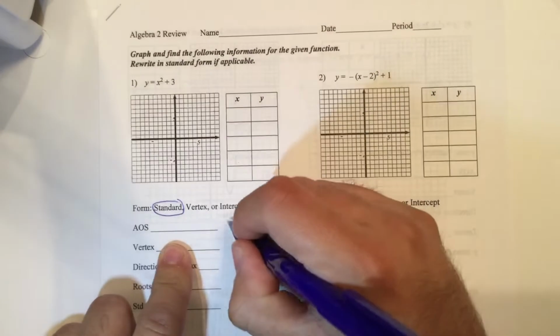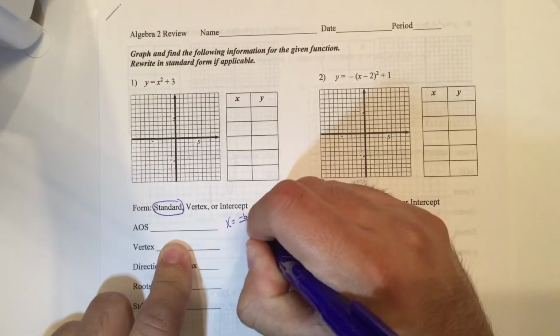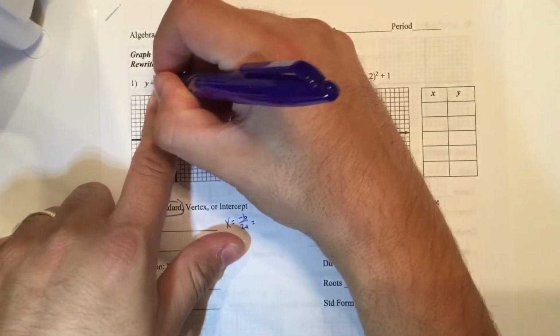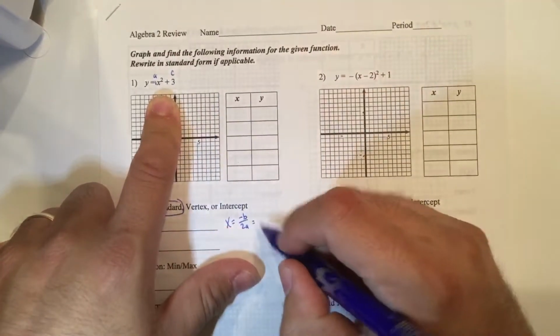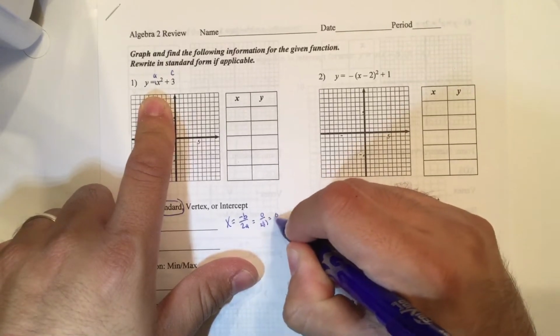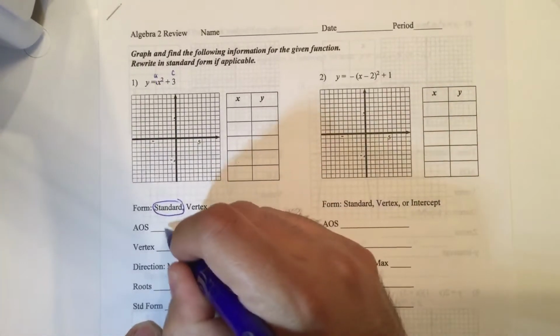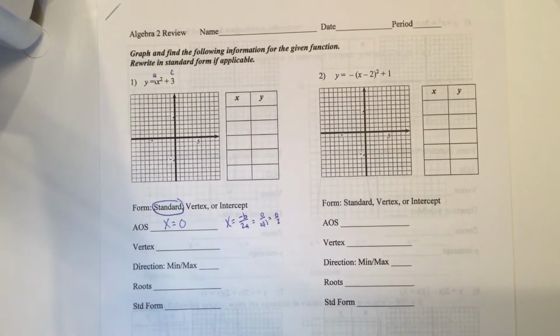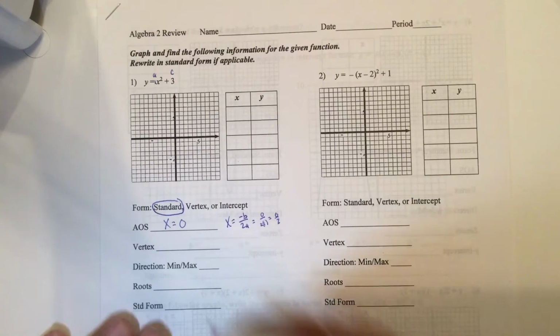So axis of symmetry, x equals the opposite of b over 2a. There is no b value, so we can see that a is 1 and c is 3. So 0 over 2 times 1, so 0 divided by 2. So therefore, x equals 0. You can also place that 0 for the x value of the vertex.